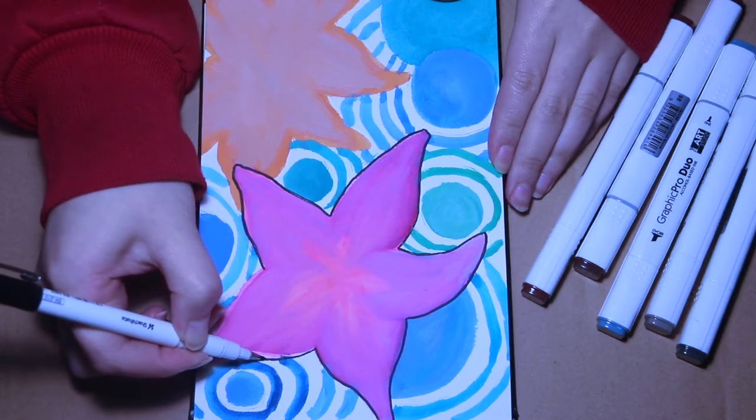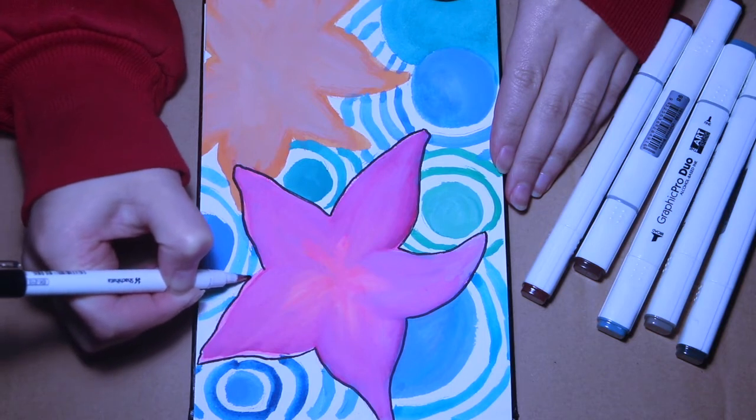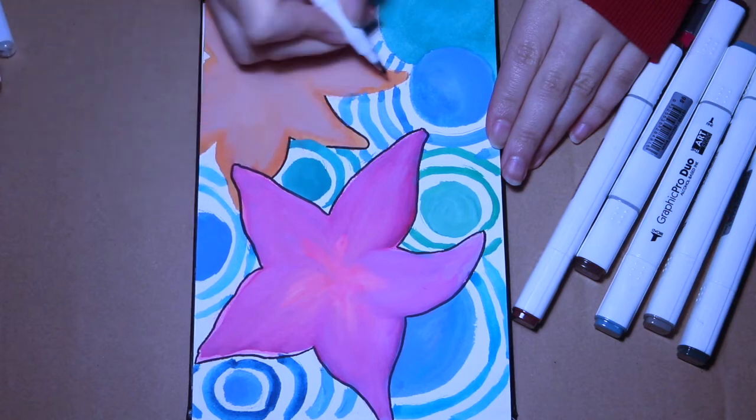I quite like using my pen work to add texture and shadows and highlight. I think it's kind of a style that I've found myself leaning towards in a lot of my work.